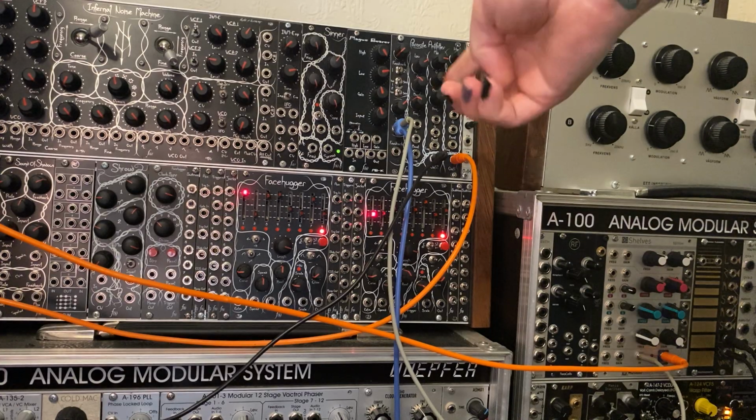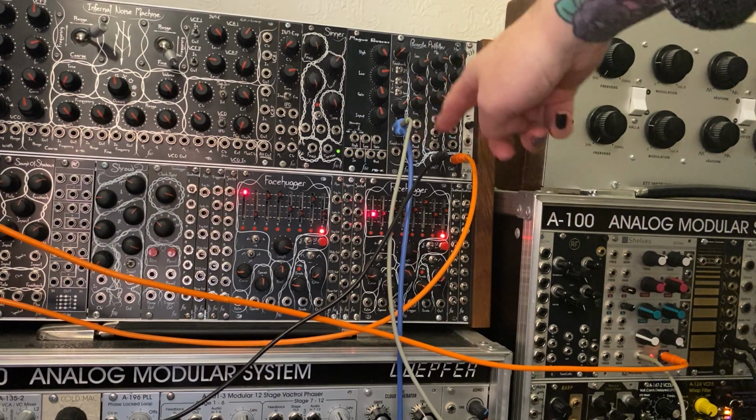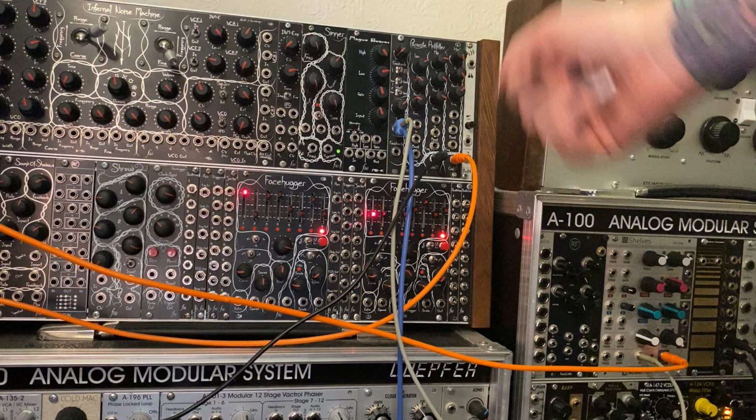I'm just going to take the same signal and pop it into some different inputs on the Parasite, and we'll see how we go.